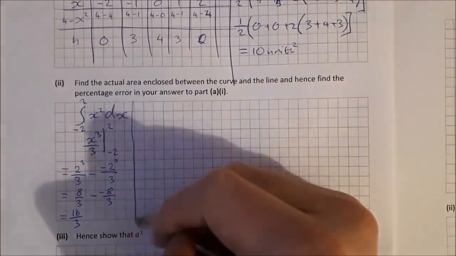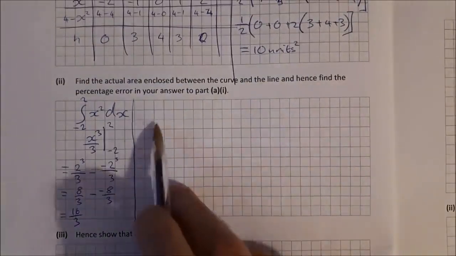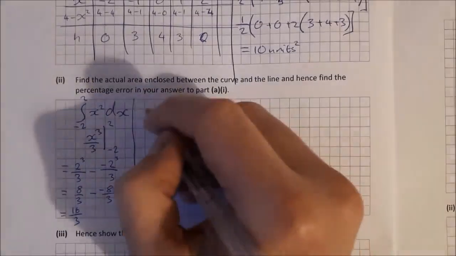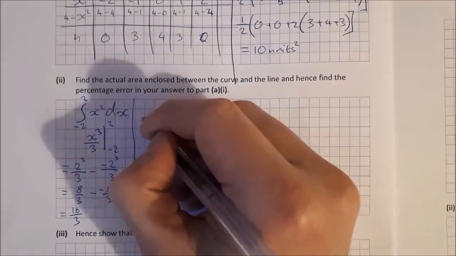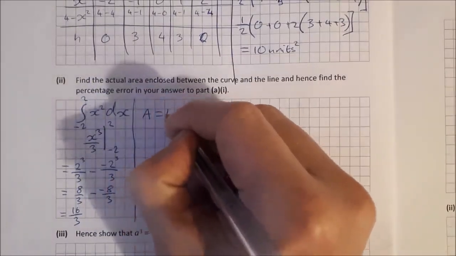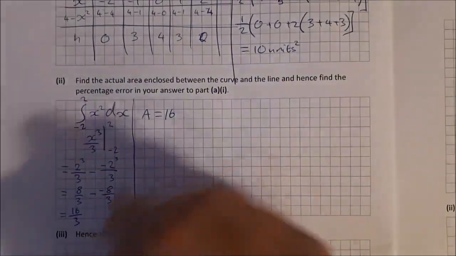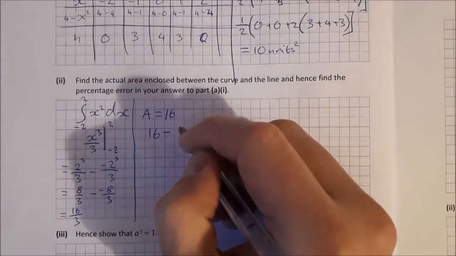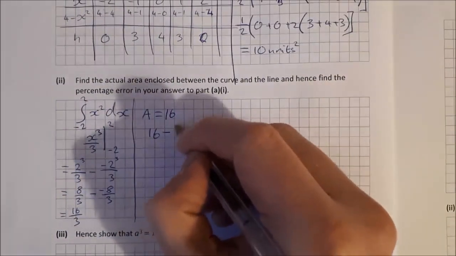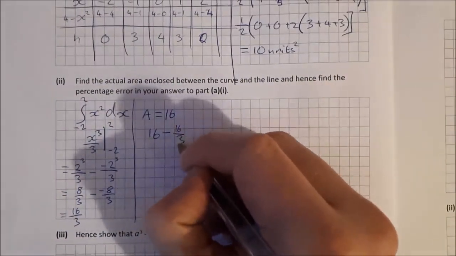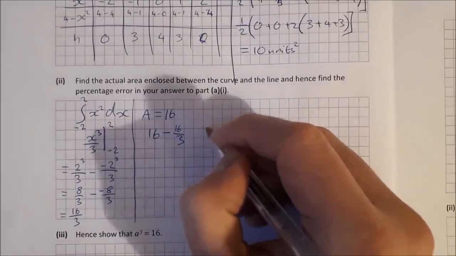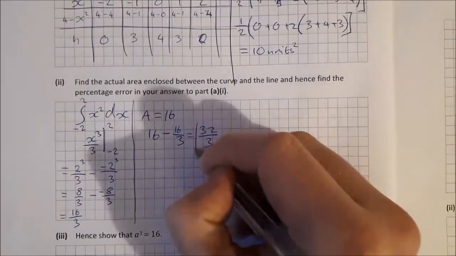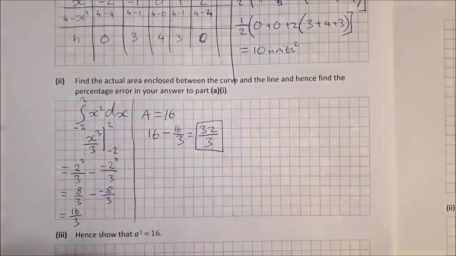The area of the rectangle, well, it's actually a square, goes up to the line y equal to 4 and has 4 units across, so the large area is 16. So then the area between the curve and the line is 16 minus 16 over 3, which is equal to 32 over 3.